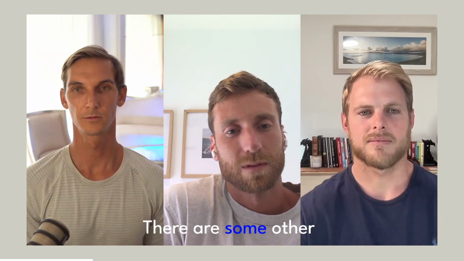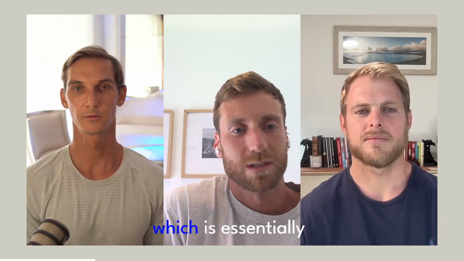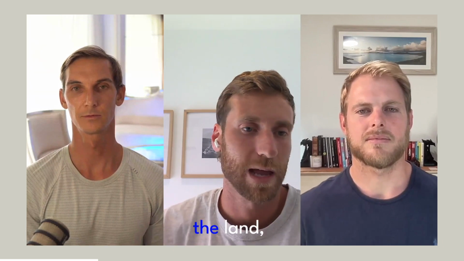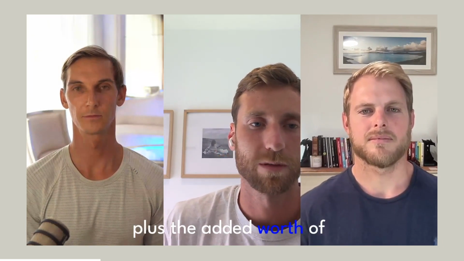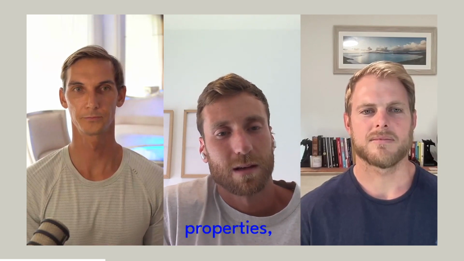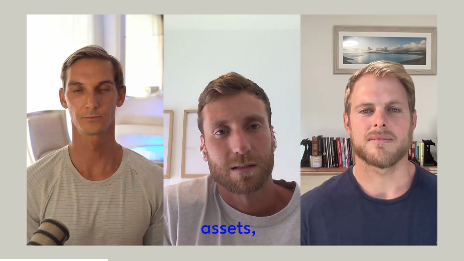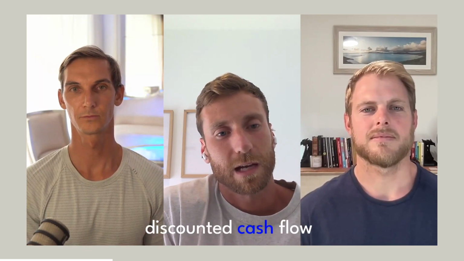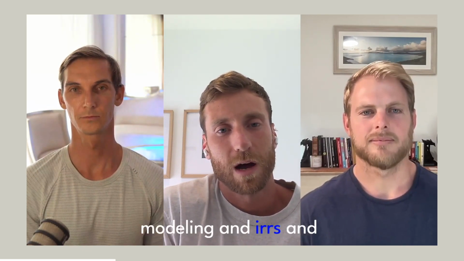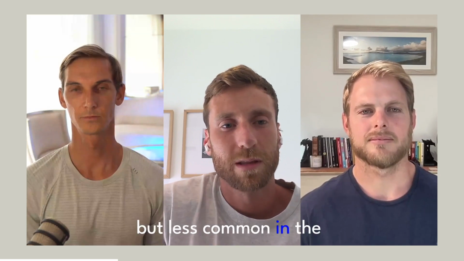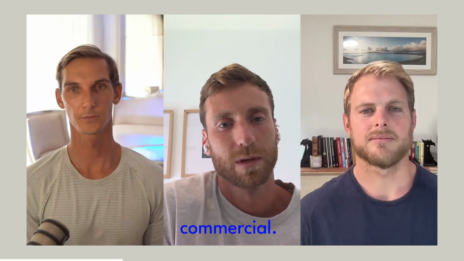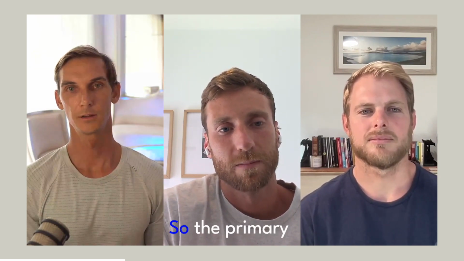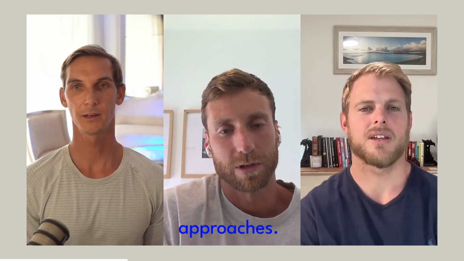There are some other approaches. The summation approach is essentially the value of the land plus the added worth of the buildings. And for some of your larger properties, like big multi-tenanted assets, we'd be looking at discounted cash flow modelling and IRRs, but that's less common in the standard commercial work that I do. So they're the primary approaches.